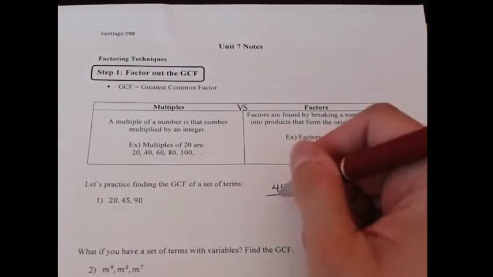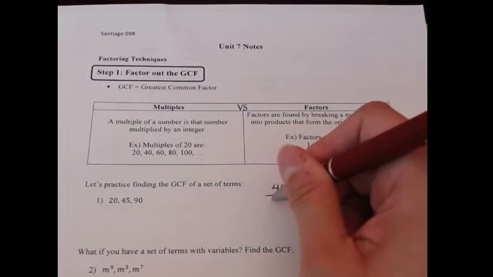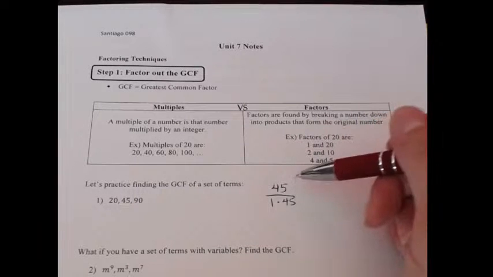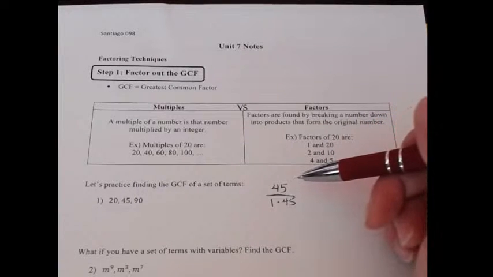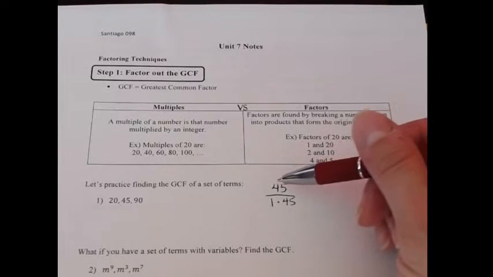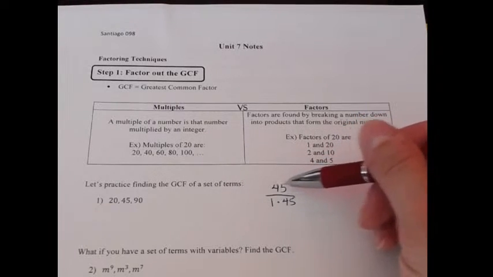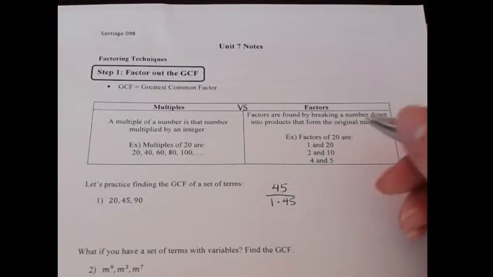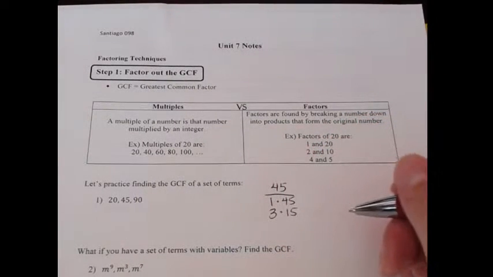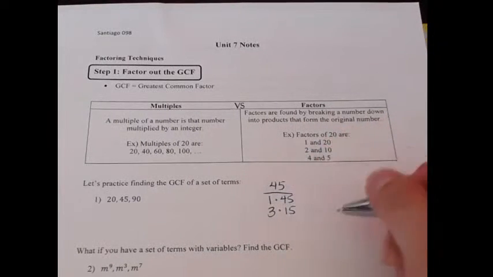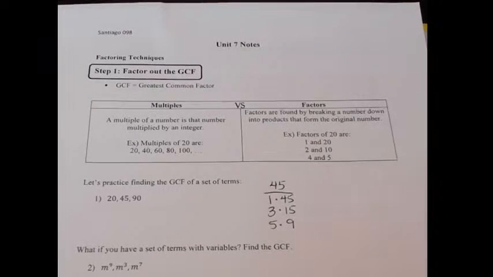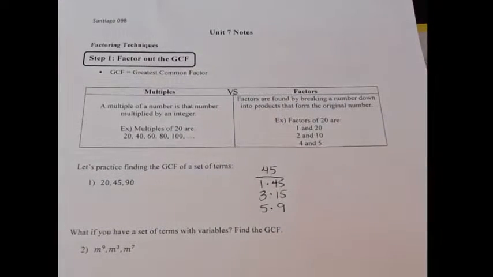For 45, our first pair of factors is 1 times 45. We know that our number here is odd. It doesn't end in a multiple of 2, so we know it's not divisible by 2. Notice that 4 plus 5 is 9, so that means it's actually divisible by 3. So 3 times 15 gives us 45. We also know that 5 can go into 45, so it's 5 times 9. And that actually encompasses all of the factors of 45.